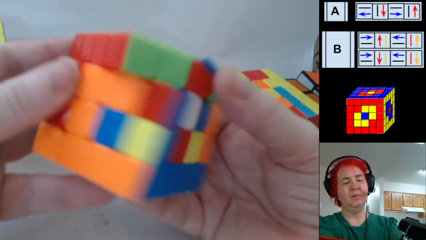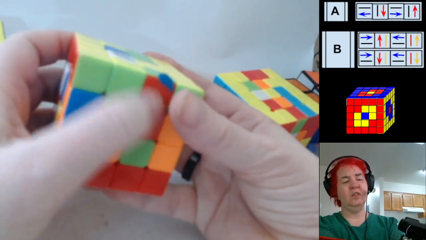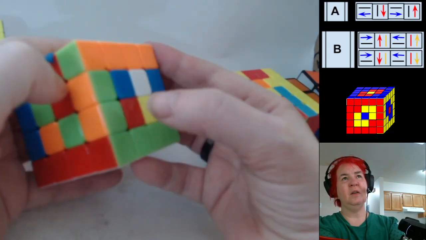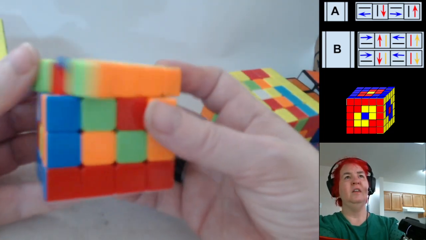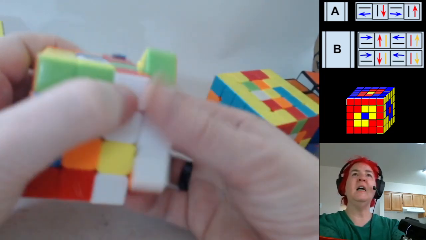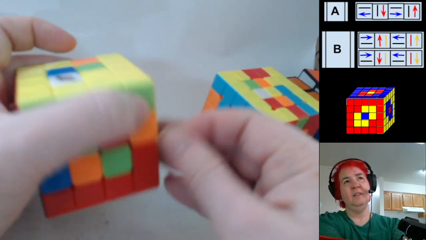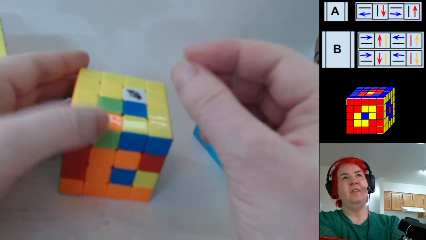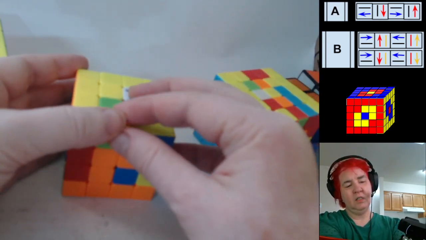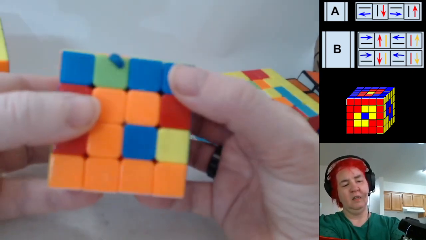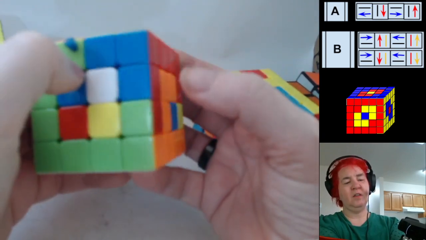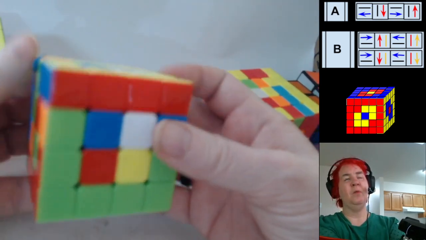Corners match the front. It's going in the green direction. Slide up, slide up, slide down, slide down. Okay. Find a piece on top that's not yellow. Corners match the front. It's going in the orange direction. One piece at a time.